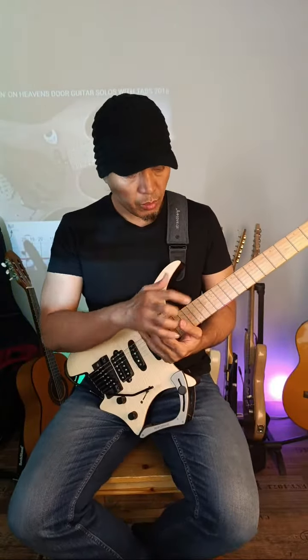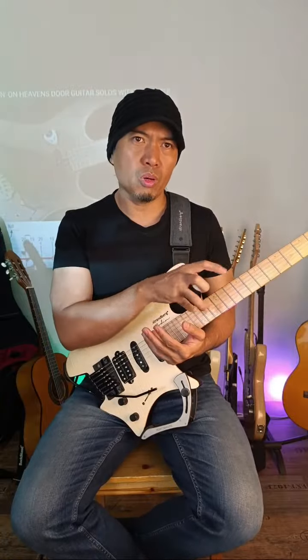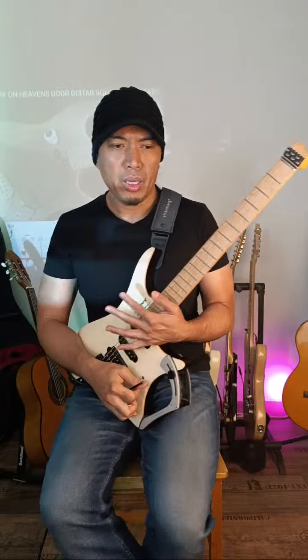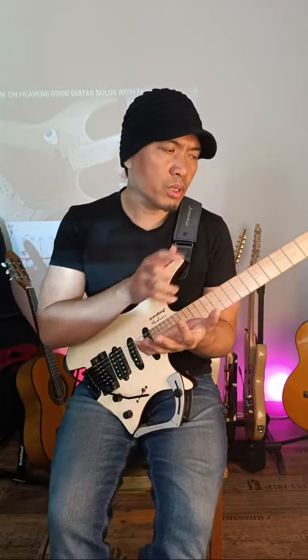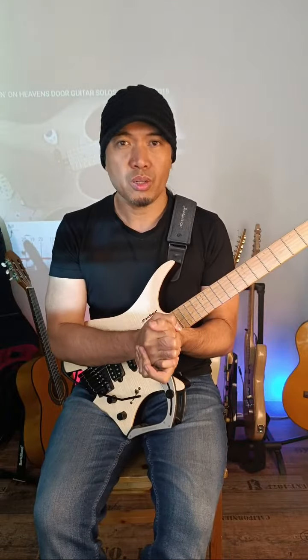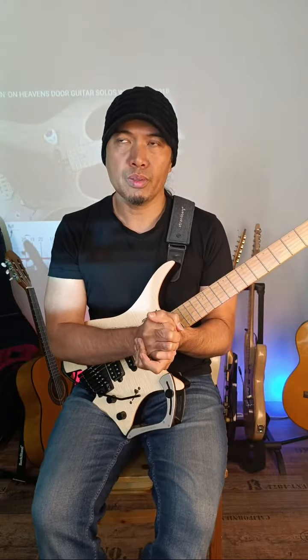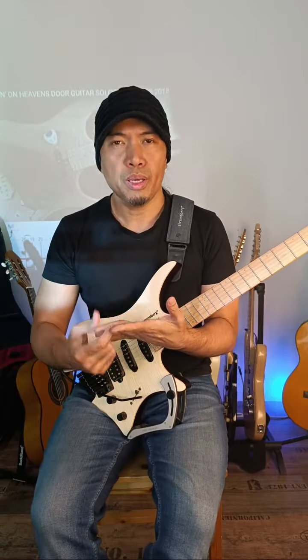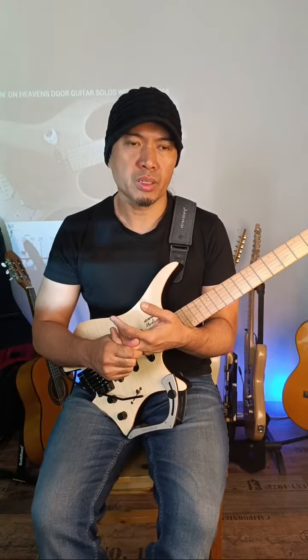We just need to really know all the notes on the fingerboard, because knowing the notes is very important when you're serious about, let's say, improvisation, creating guitar music, or when you're playing by ear, like myself.